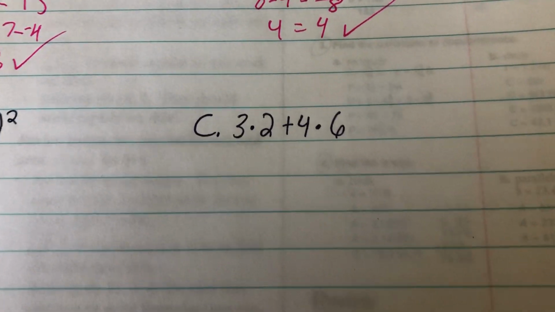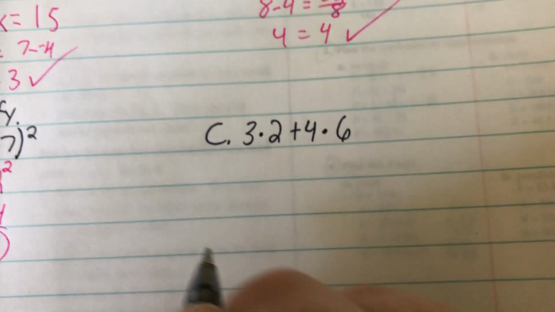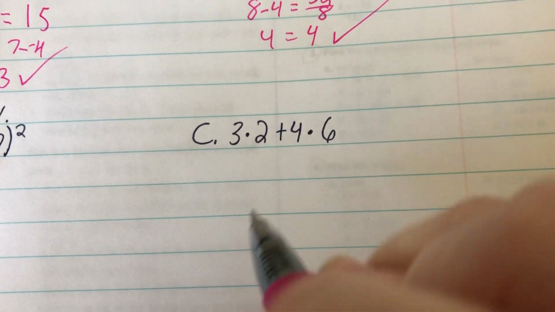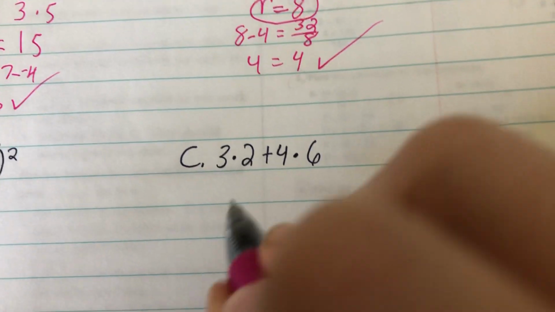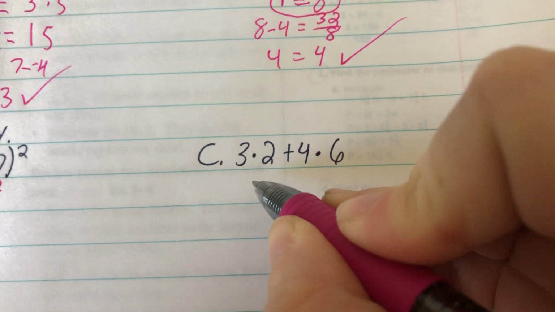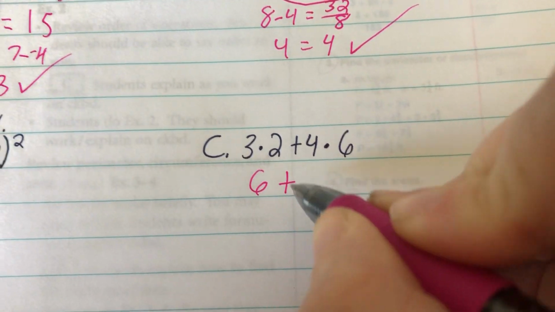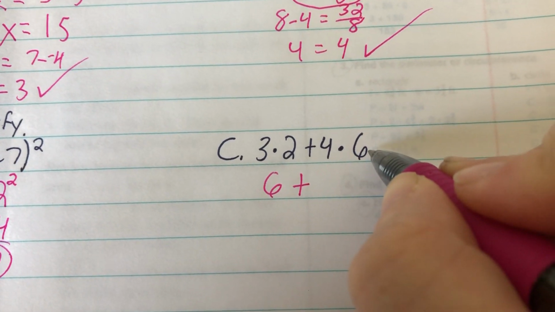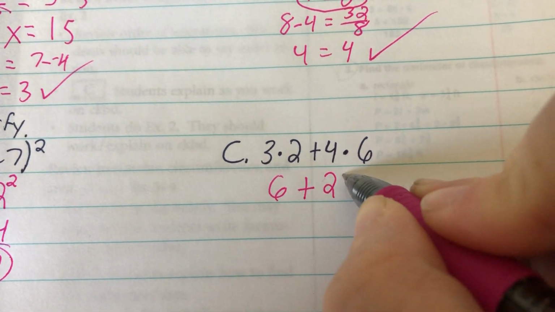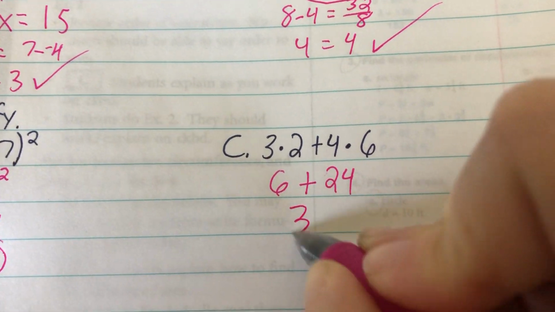On C, it has 3 times 2 plus 4 times 6. We go and do our multiplication first, moving from left to right. So 3 times 2 is 6, plus 4 times 6 is 24. 24 plus 6 is 30.